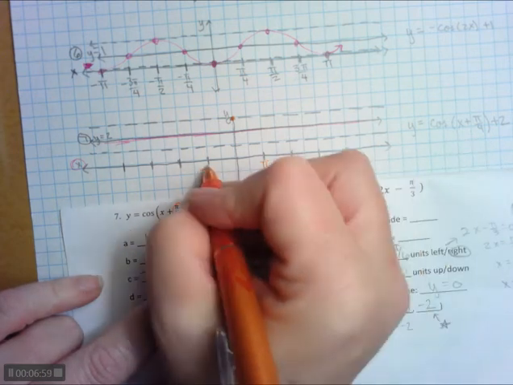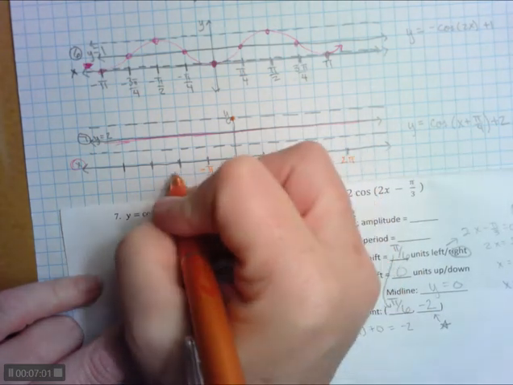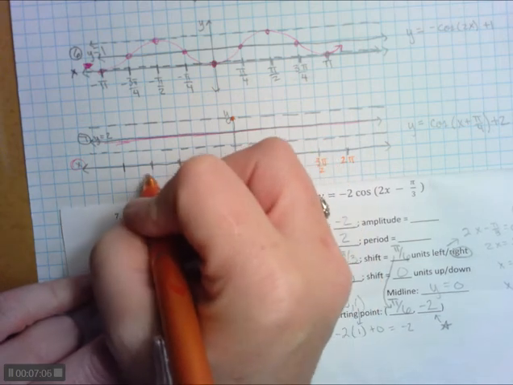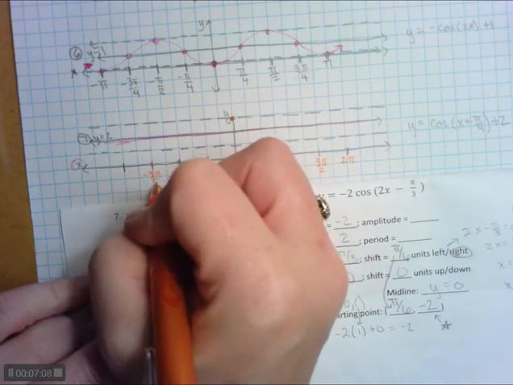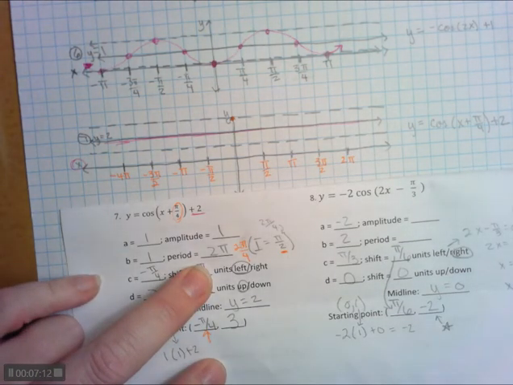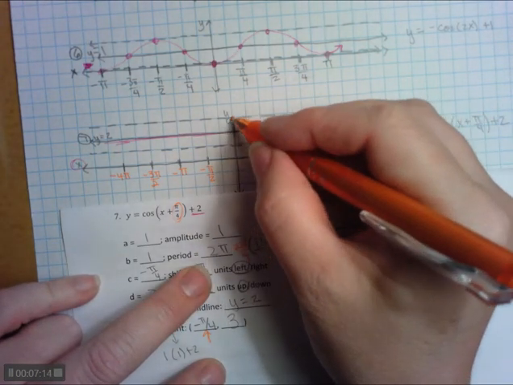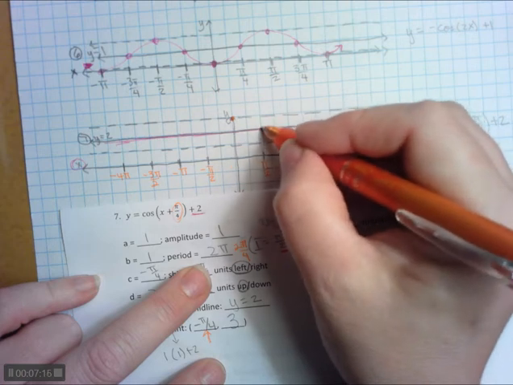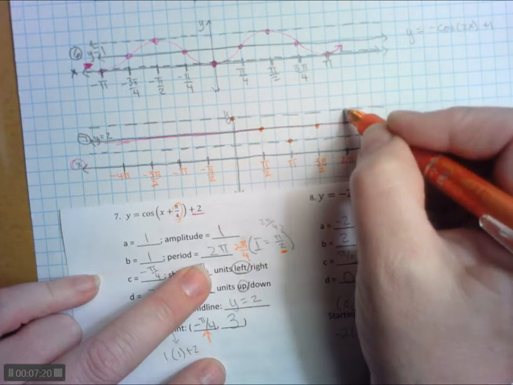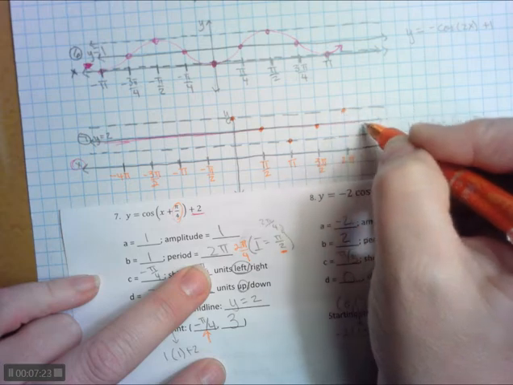And negative, you can always read it going backwards. But counting by half is pretty easy to do. 3 pi over 2, negative 4 pi. Okay? And now I'm going to start at the top, go to the midline, go to the bottom, go to the midline, go to the amplitude line, go to the midline.